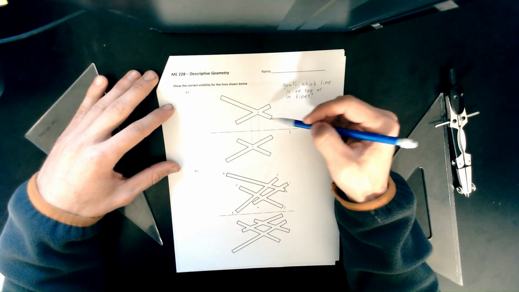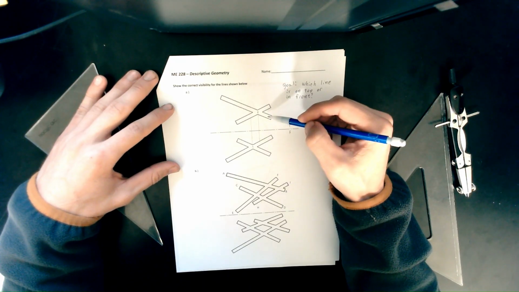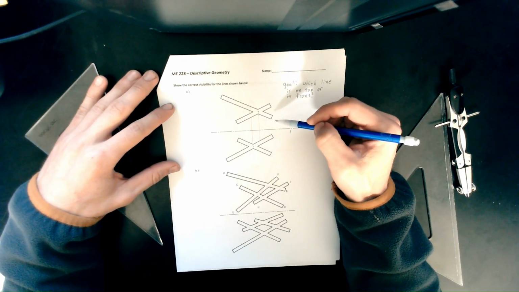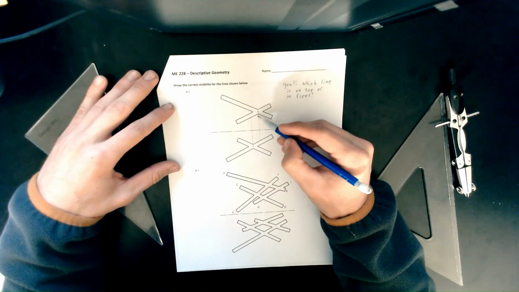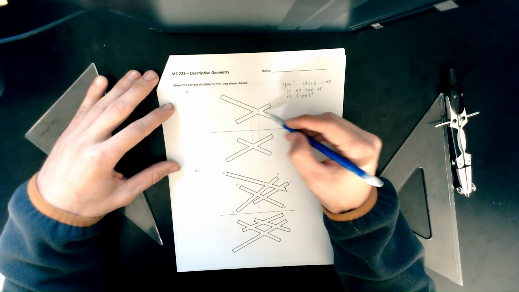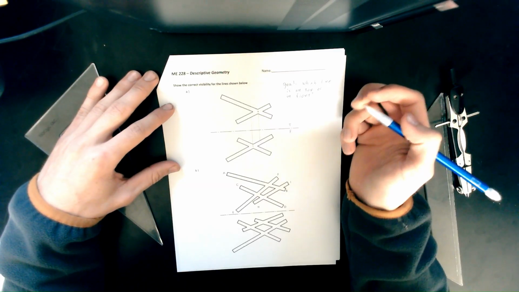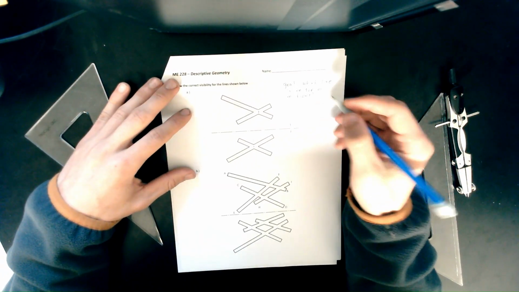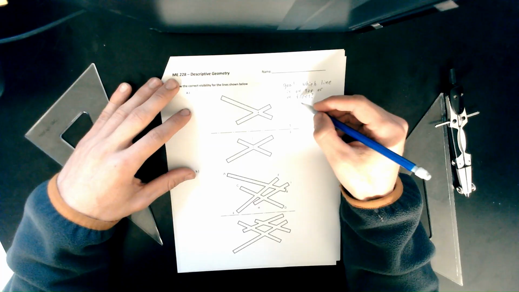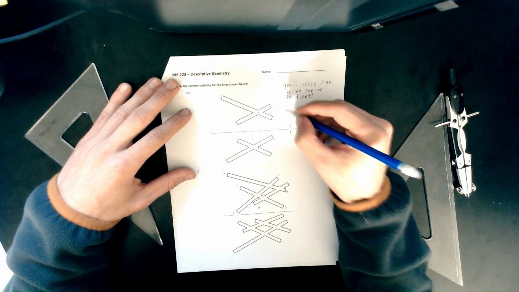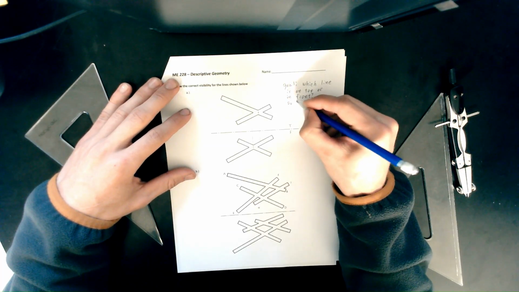So just imagine that these are two very wide lines or two pipes in 3D space, and we can dash the edges or make the edges solid to show which one is on top and which one is on the bottom. So in order to do this, we've already determined, do they intersect? And we said no.